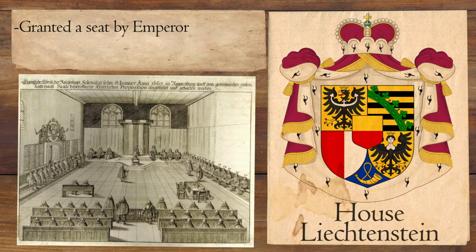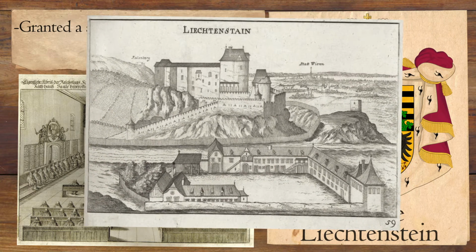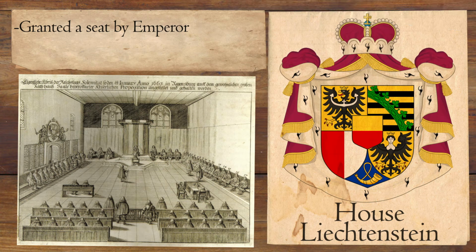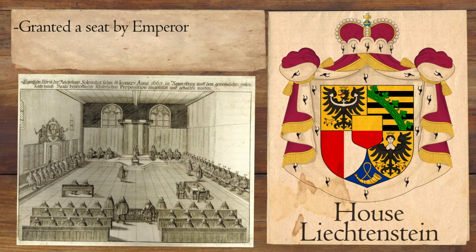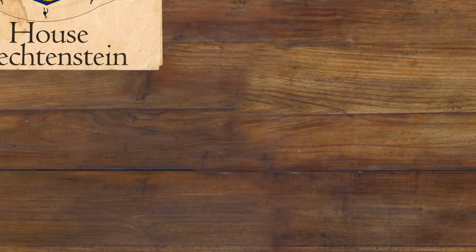The Liechtenstein family were rich nobles who owned a good amount of land and had ties to the emperor, as the seat of their family was Castle Liechtenstein, which was near the empire's capital of Vienna. So in that aspect, the emperor would have no problem granting them a seat. There was one problem, however.